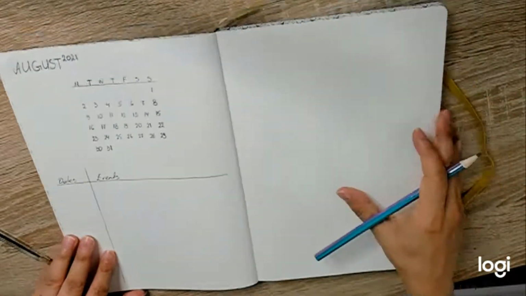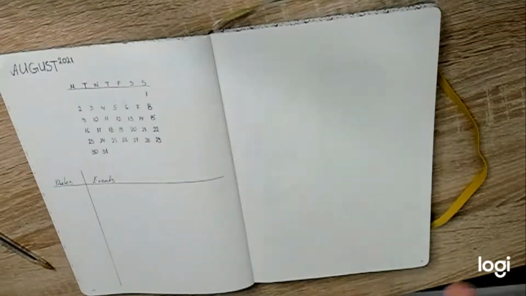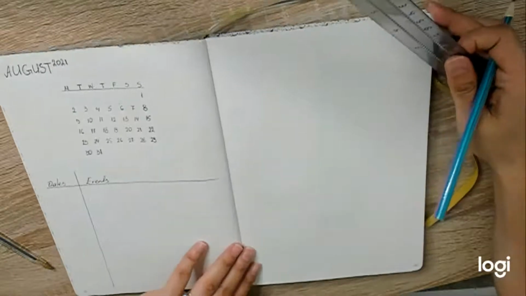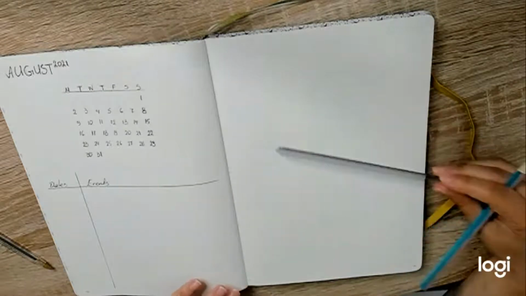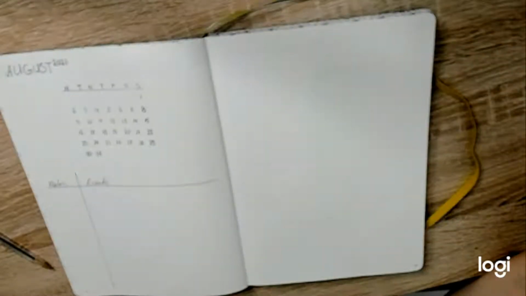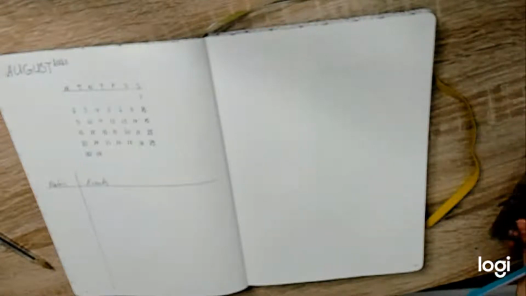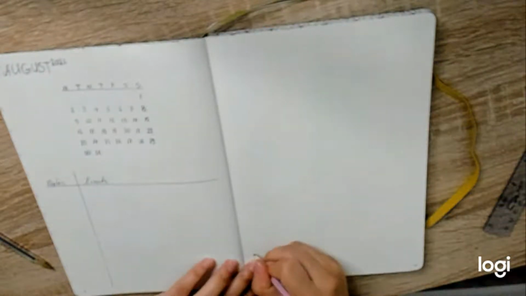Okay, so let's move to the next section, this one. I'm going to use a pencil because I'm not really sure how I'm going to set this up. I kind of have an idea of how this is going to go. So I definitely need the dates. I'm going to write from 1 to 31.